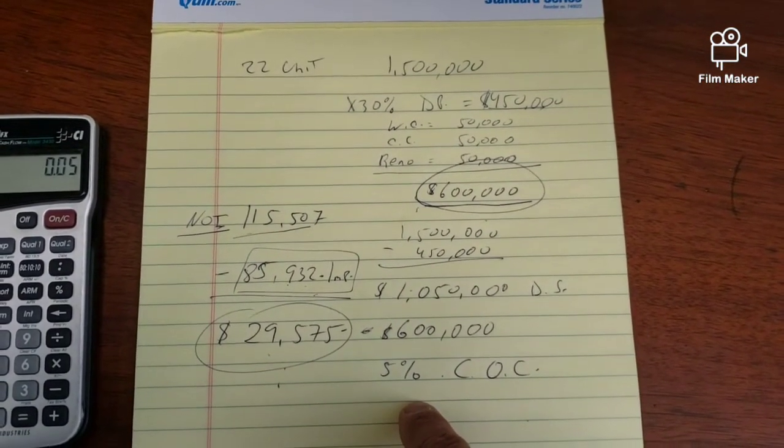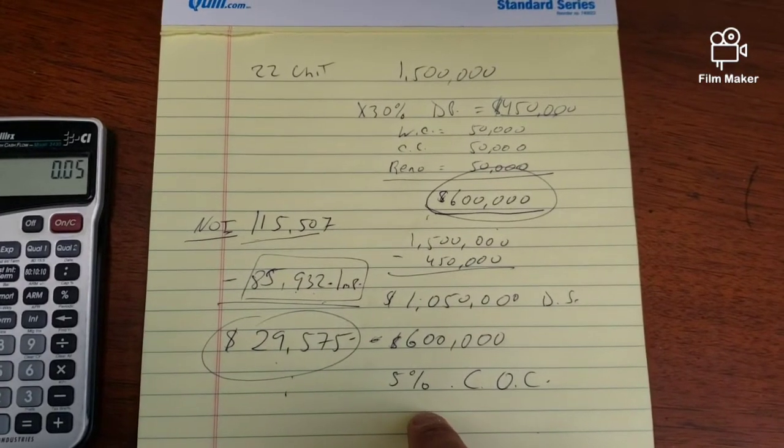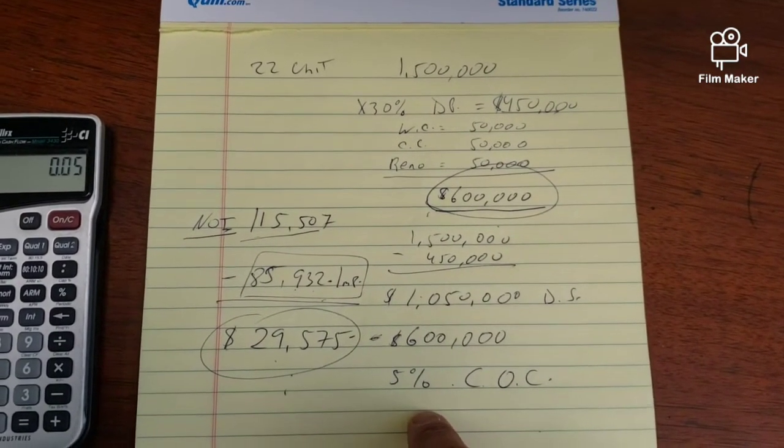Now that is with the existing numbers. I did not calculate any upside in that.